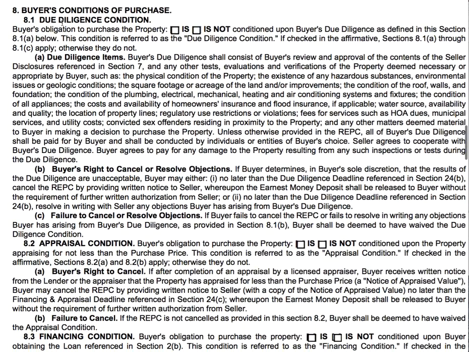All right, next is Section 8, Buyer's Due Diligence. So pretty much you're almost always going to be checking this is box, that the obligation is contingent upon the buyer's due diligence of the property, meaning that they get to do any inspections that they want to do.